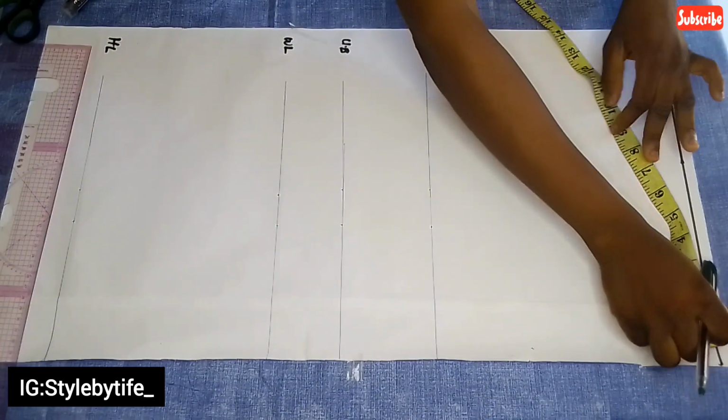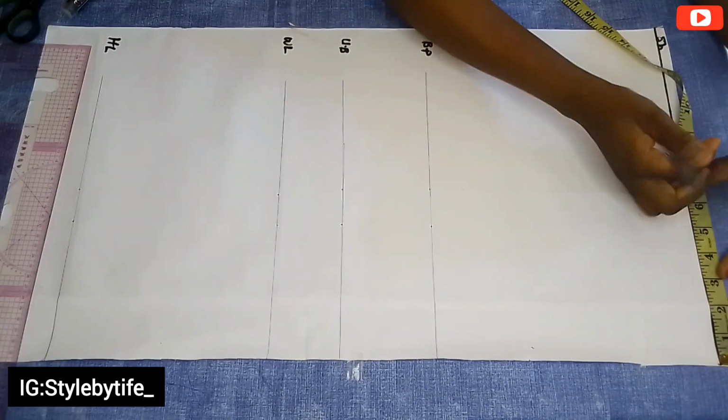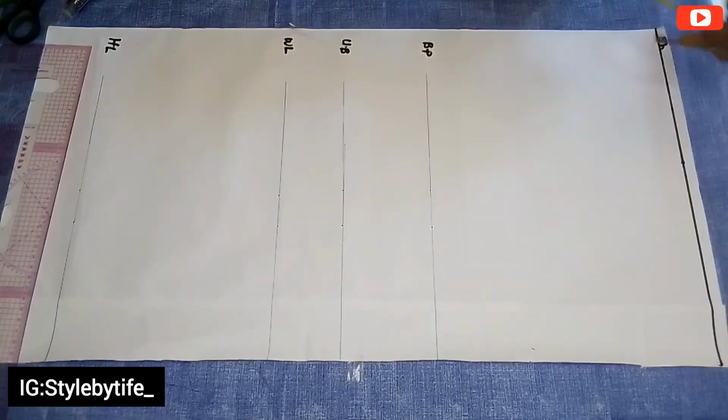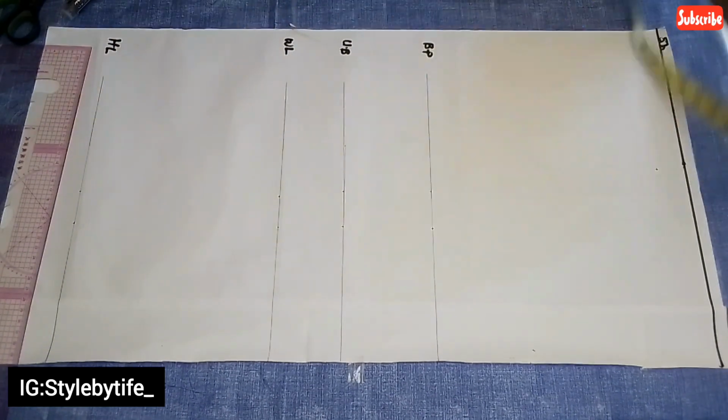So guys, on the shoulder line, I'm going to divide my shoulder measurement into 2 equal halves, which will give me 7.5 inches, and then I mark it. Now from this point, I'm going to come down by 1 inch for our shoulder slope.